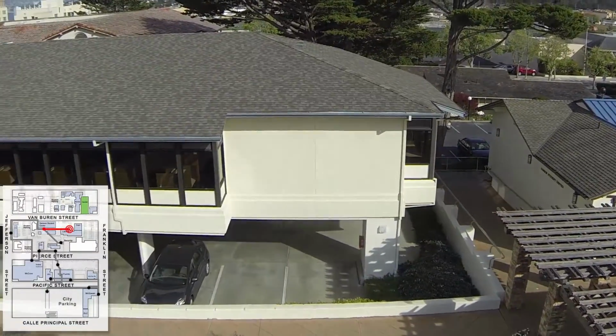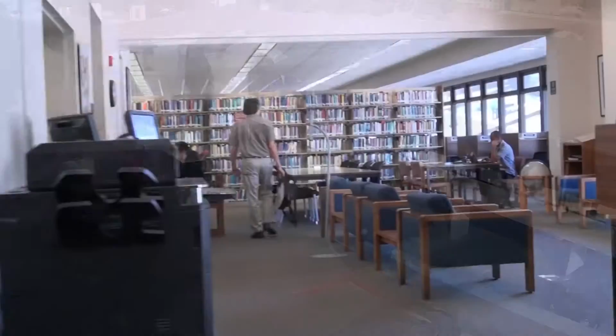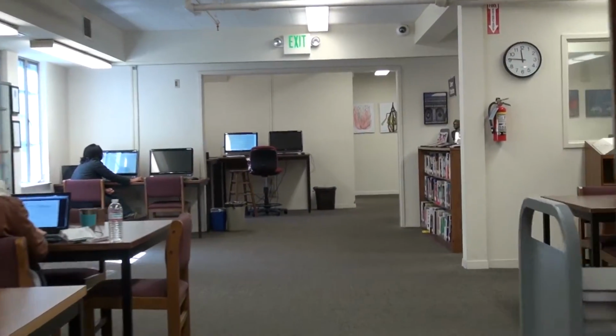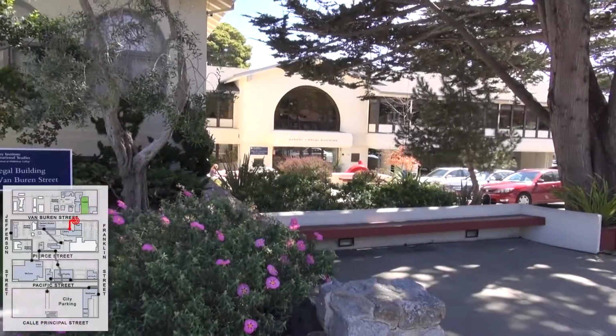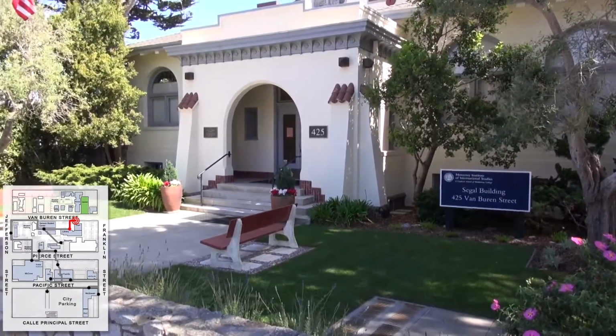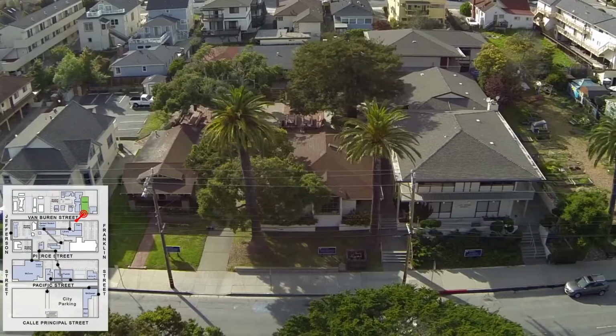To the north of the Sampson Center is the William Tell Coleman Library. Be sure to take the library tour during orientation week to learn about all the tools at your disposal. Right next door to the library is the Siegel Building, and this is where the offices of the president and provost are located. As we walk away from the library, we will come to the last block of campus.